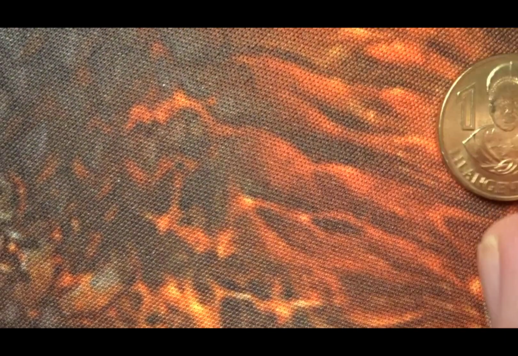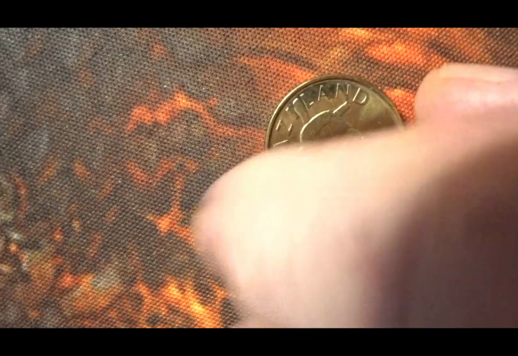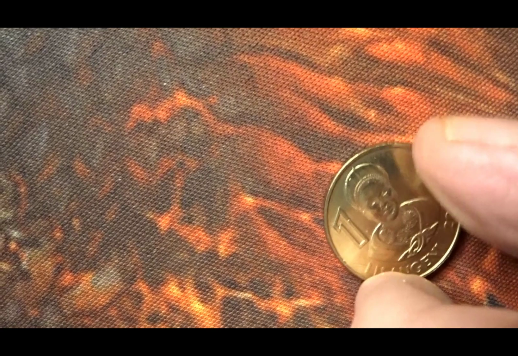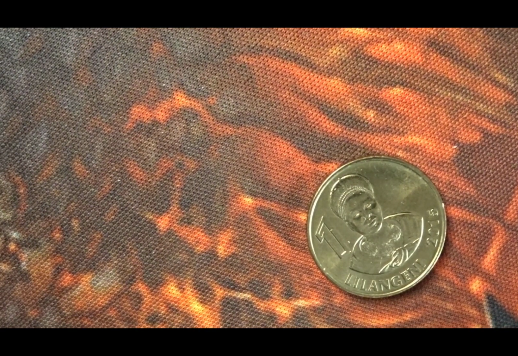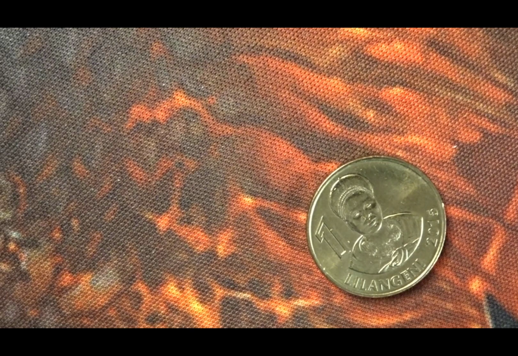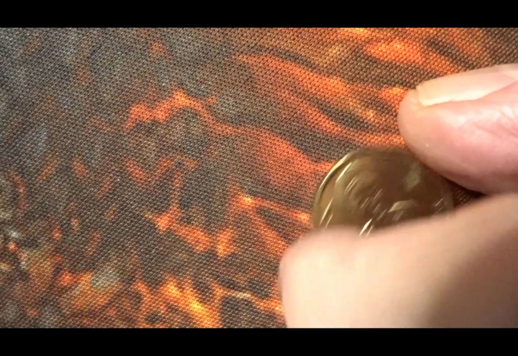On the obverse you have the male tribal leader, and then on the reverse you have a female tribal lady, the year and the value. This is the one coin that doesn't fit into the natural history side, but it's part of the set of coins that I bought.